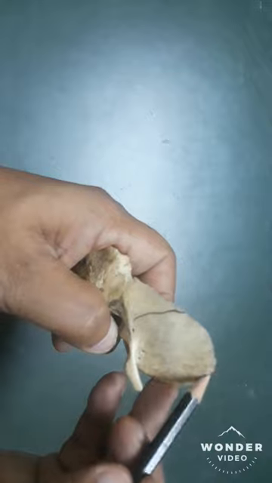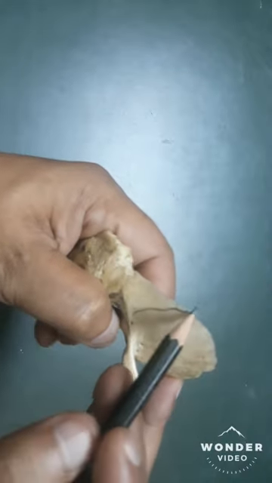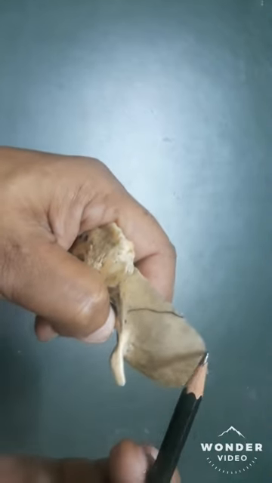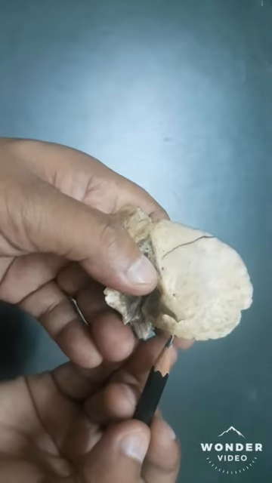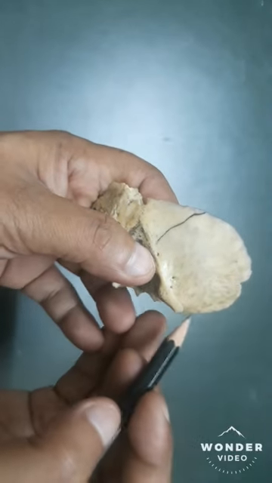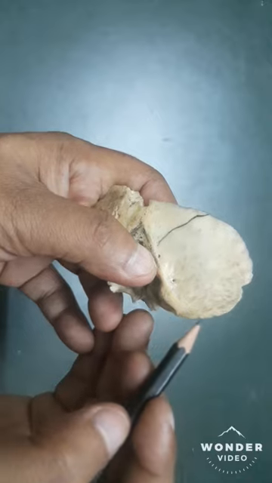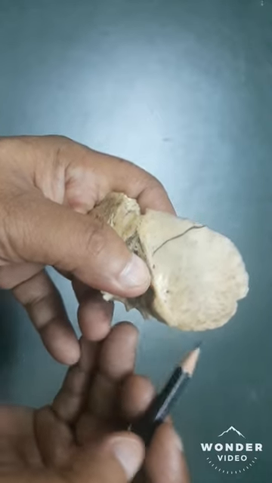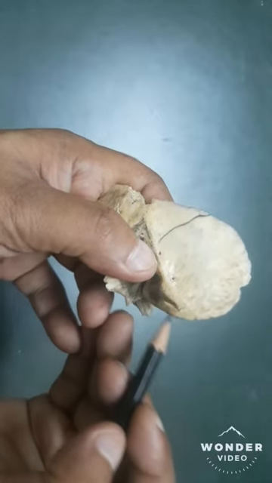The superior border of the squamous part articulates with the parietal bone, and the anteroinferior border of this squamous part articulates with the greater wing of the sphenoid.